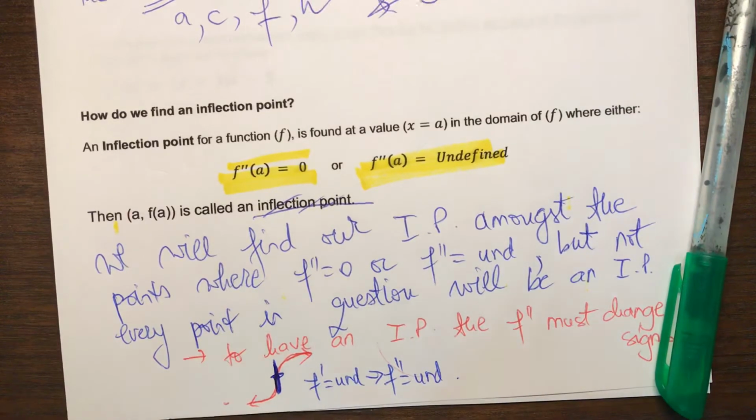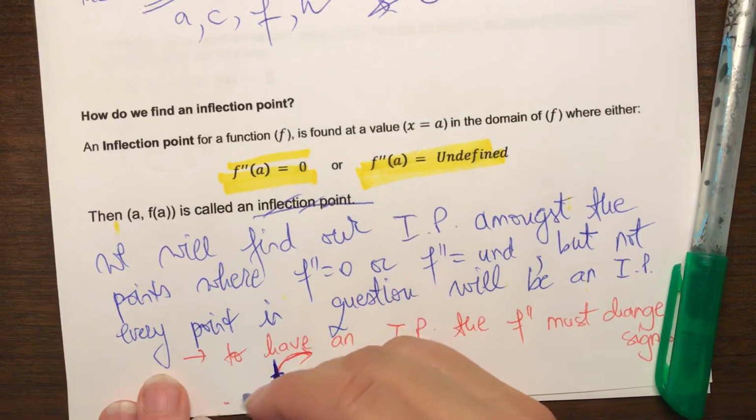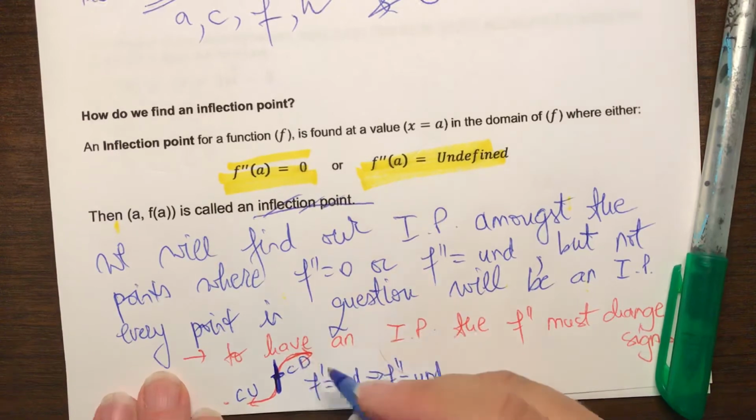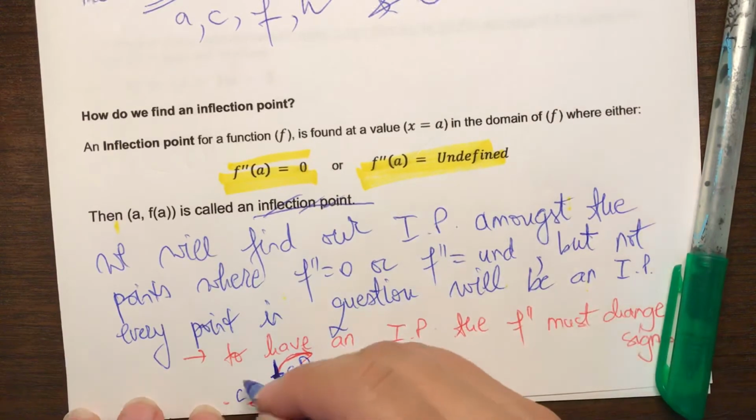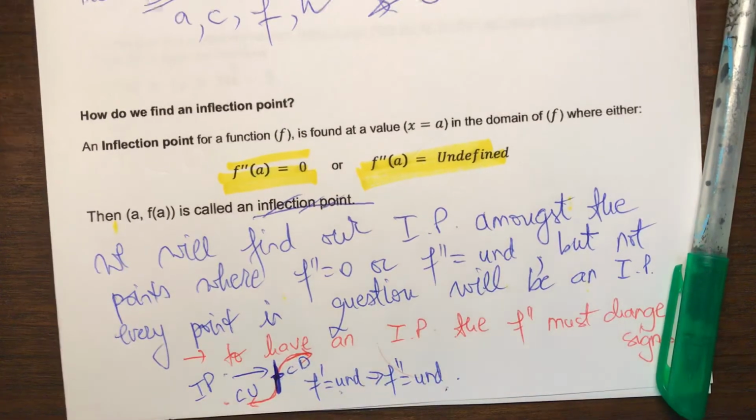So as you see, at this point here, there's no min or max, so it is one of our critical points. It's no min or max, but is this an inflection point? The second derivative is undefined, so it possibly could turn into an inflection point. What happens to the concavity? It's concave up left to right, and then it's concave down afterwards. So yes, this is an inflection point, because we're changing from up to down, okay?